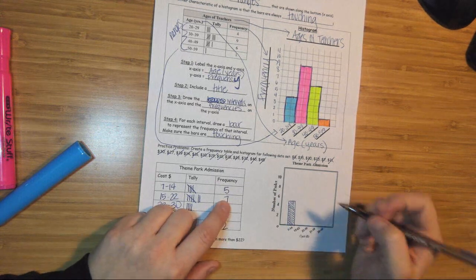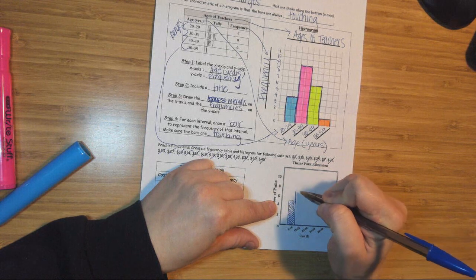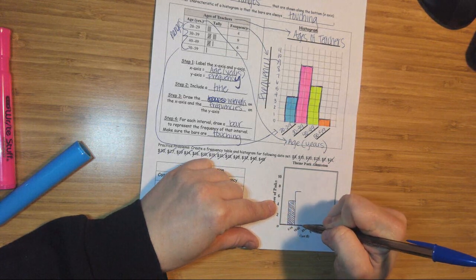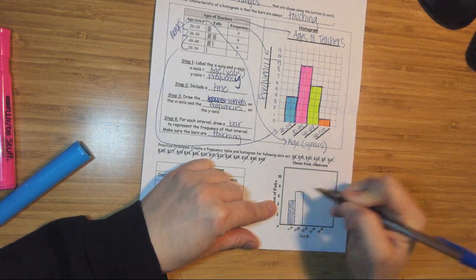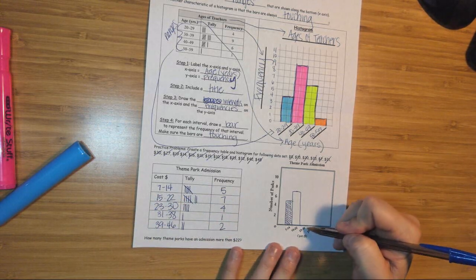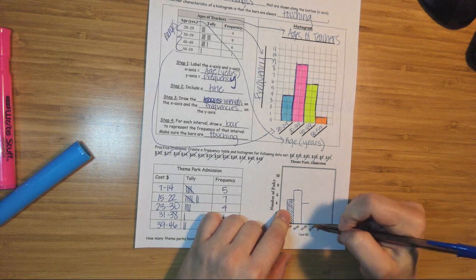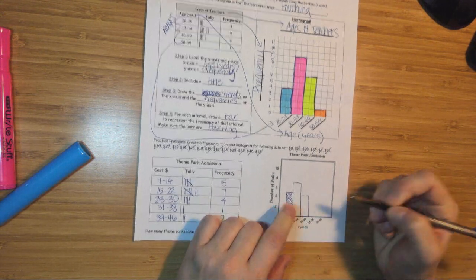15 to 22, there's 7 of them, so I'm going to extend up to 7. Draw my line on this side, halfway up. I'm going to keep that one not colored in. 23 to 30, there's only 4, so draw about halfway.